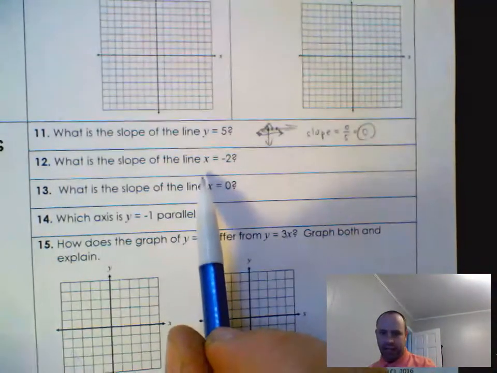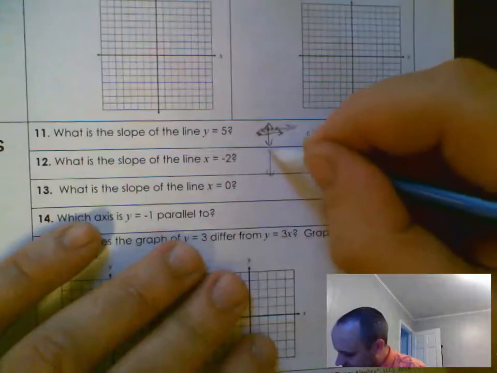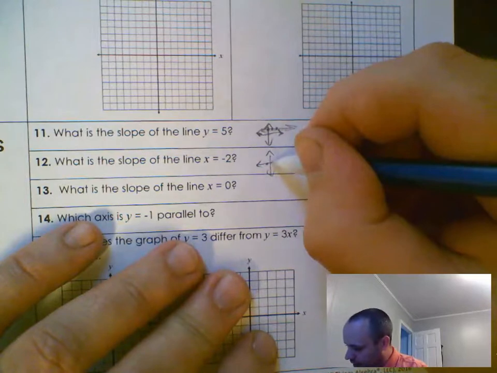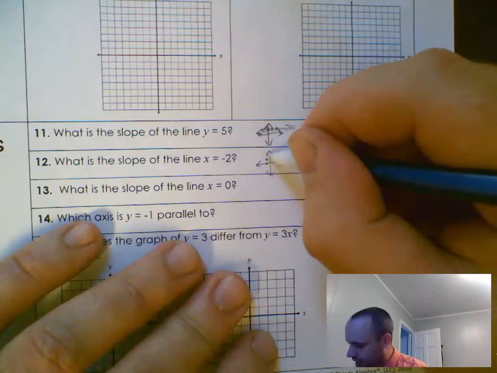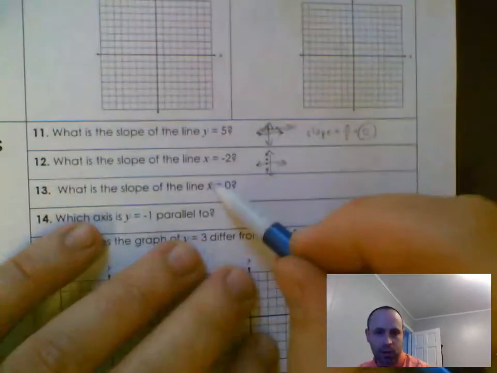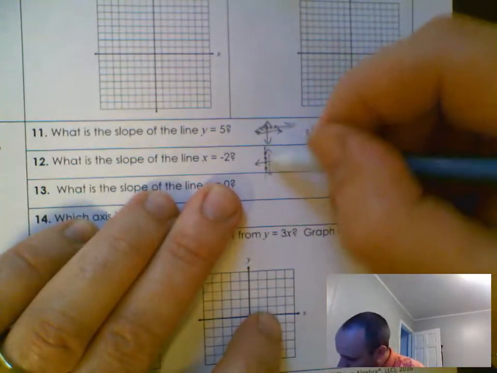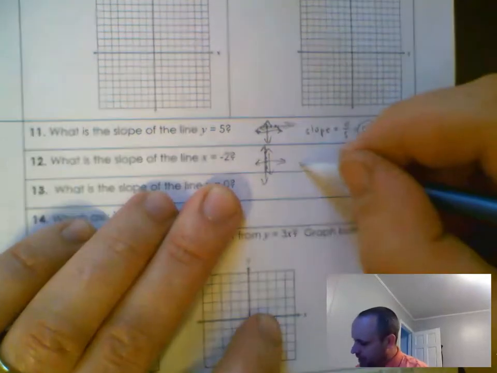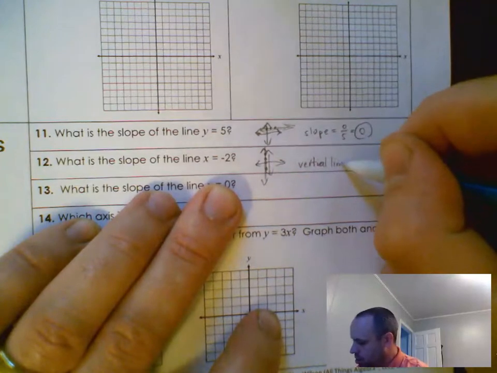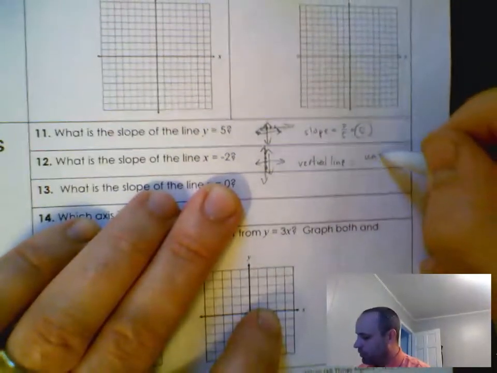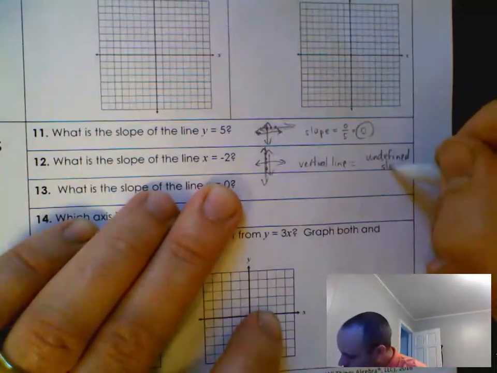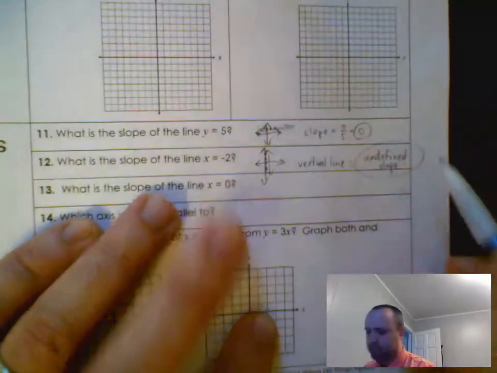Whereas vertical lines, when we get a situation like this, when x is -2 here, and x is -2 here, and x is -2, y is 7, and x is -2, y is -7. So when x is always -2, our line looks like this. And because it's a vertical line, that's what we call an undefined slope. So our slope is undefined.